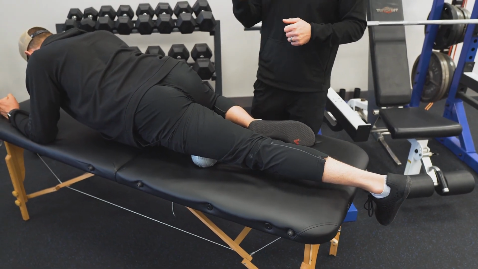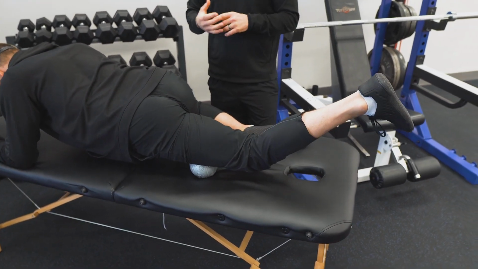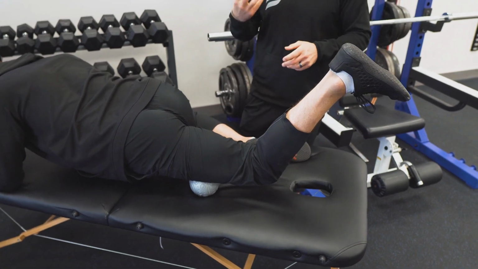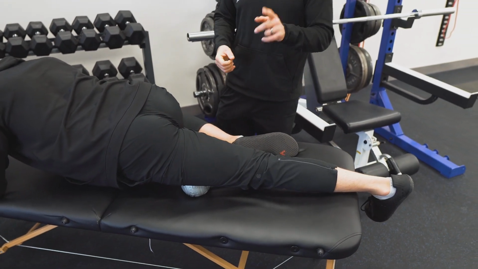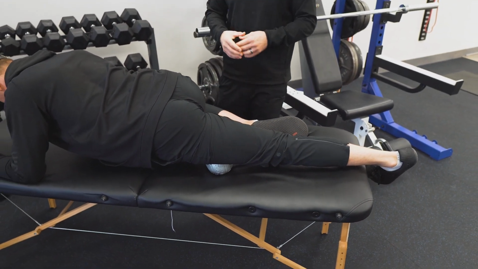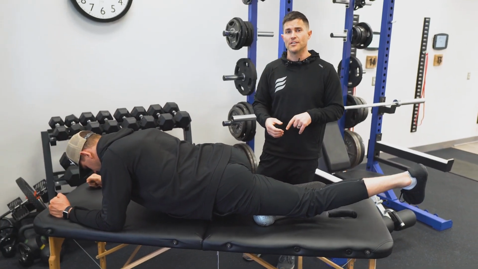And with each cycle of flexion extension, he's going to feel that muscle start to relax and the ball should sink in deeper. Now, we would do that for about 6 to 10 sets and see if you can get the knee bent deeper and deeper each time.